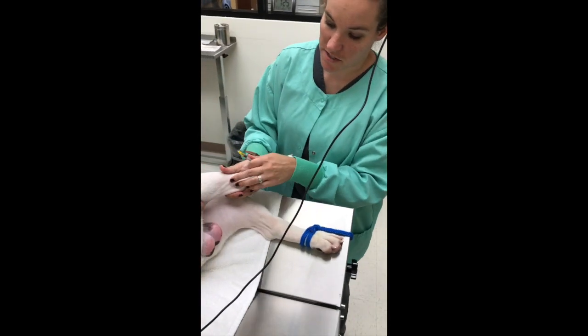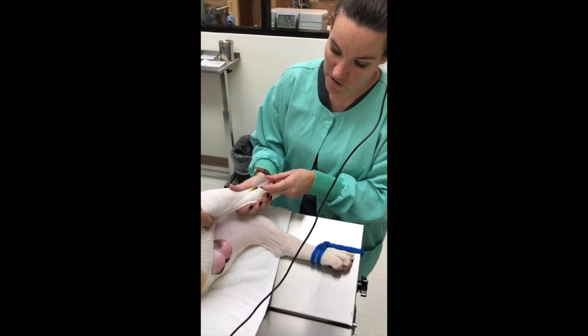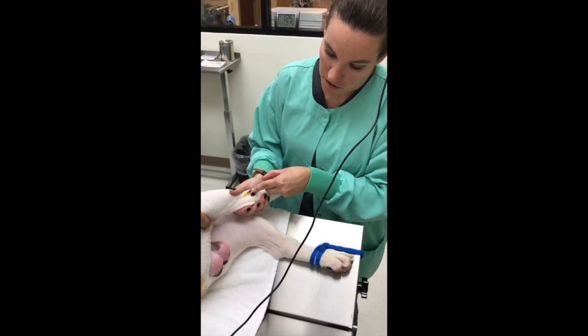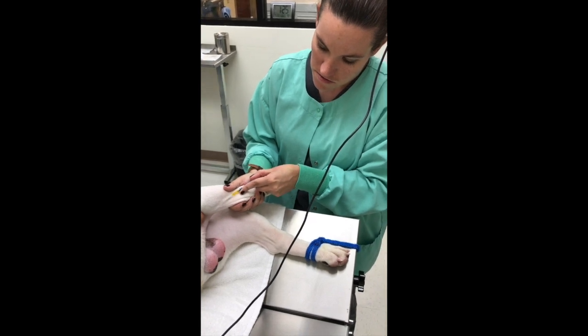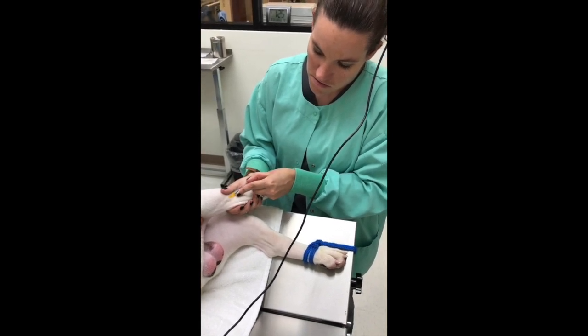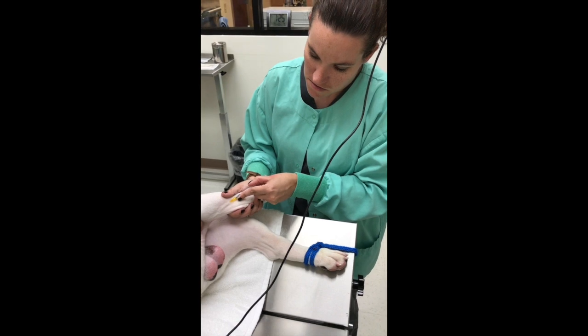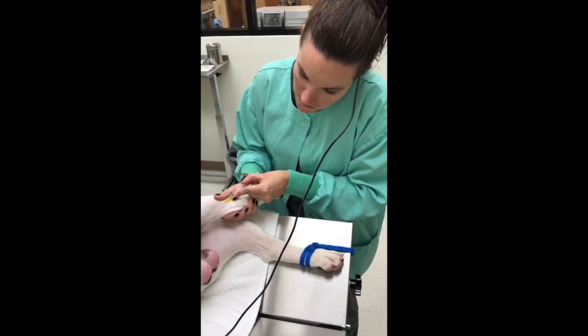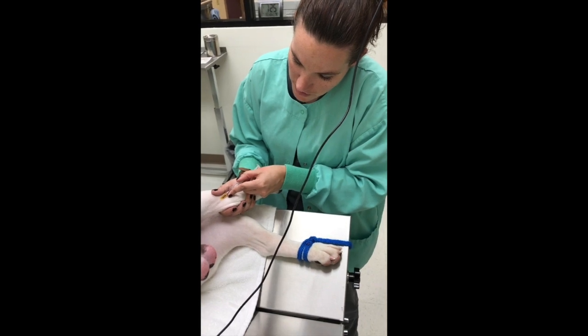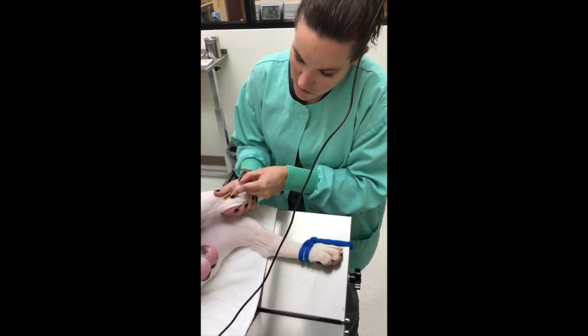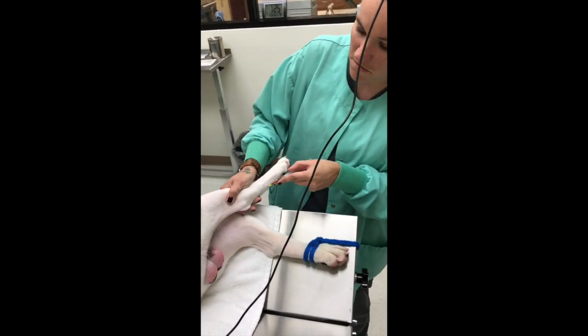Okay, so we're going to pull from the saphenous vein here, so bevel up, and we're going to go in. There we go. And this is just for a heartworm test, so we don't need much sample for this.